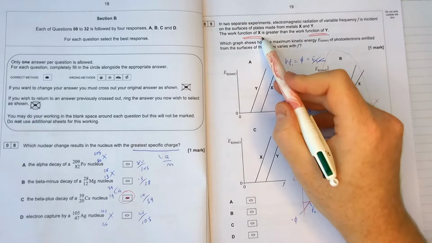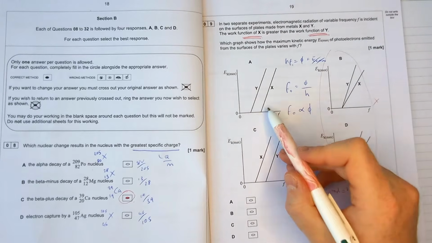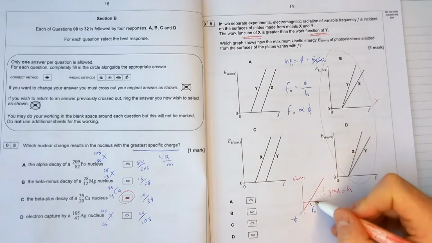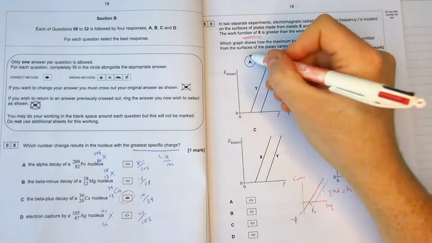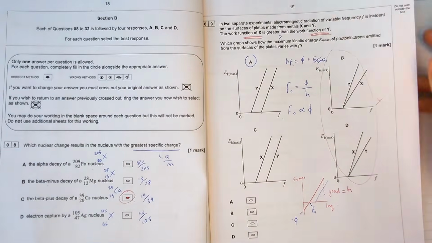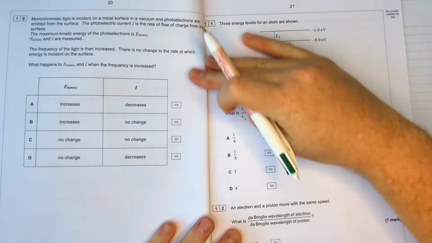So therefore, if the work function of x is greater, that means the threshold frequency is going to be greater along this axis as well. So it could be a bit higher up. So therefore, that means it's A, because it tells us x is bigger than y. Now, that was a relatively straightforward photoelectric effect question.